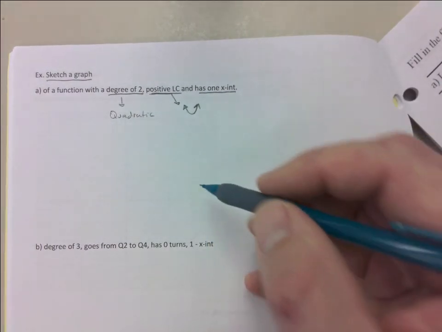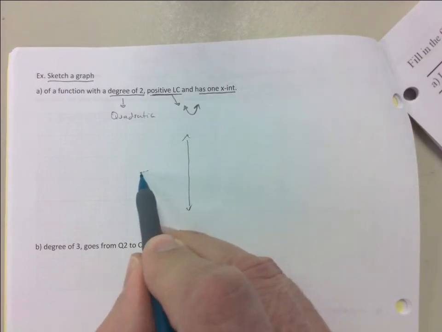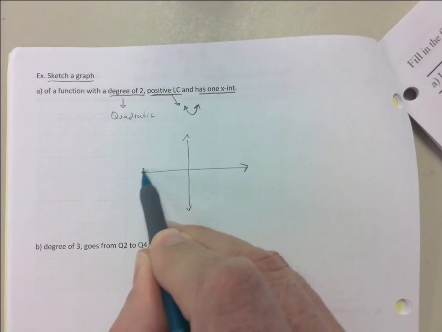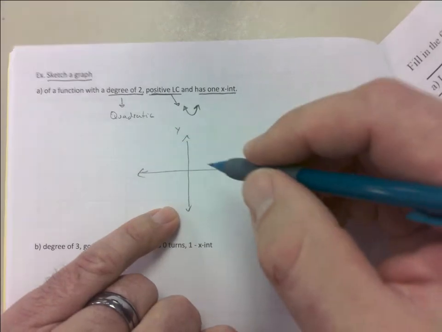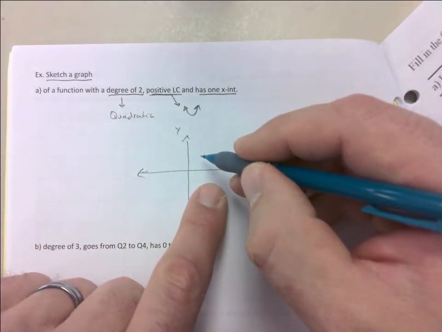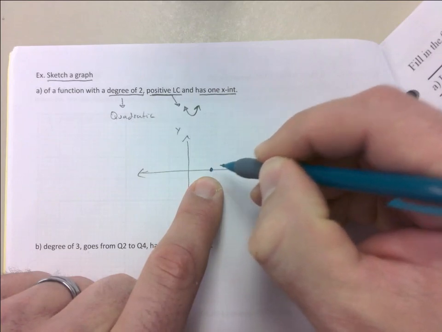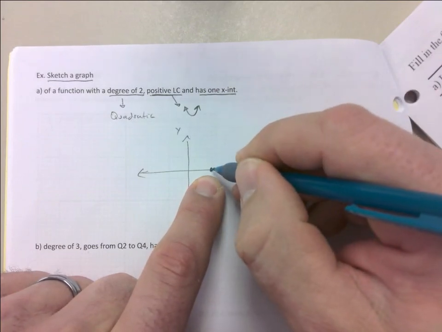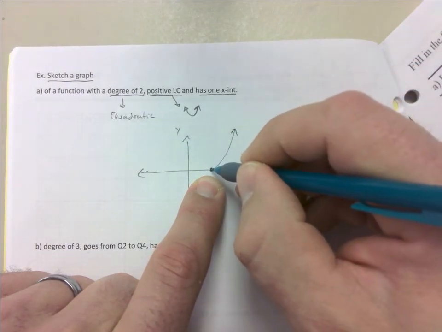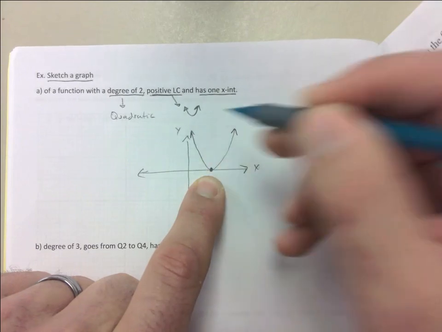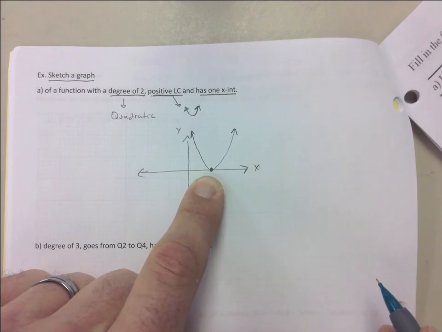This is on page 17. So I just need you to sketch it. I don't need anything fancy, okay? So you just go x and y. We want it to have a positive leading coefficient, and we only want it to touch the x-axis once. So you make a point there, and you tell me that the parabola is going to be pointing up from there. That is an acceptable graph. That's all you would have to do.